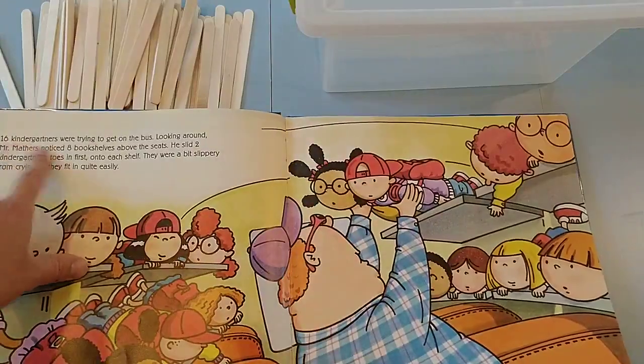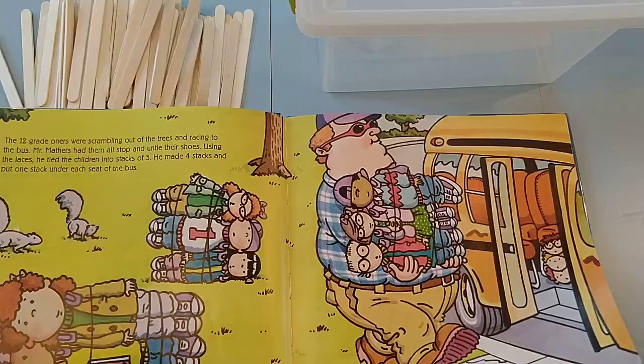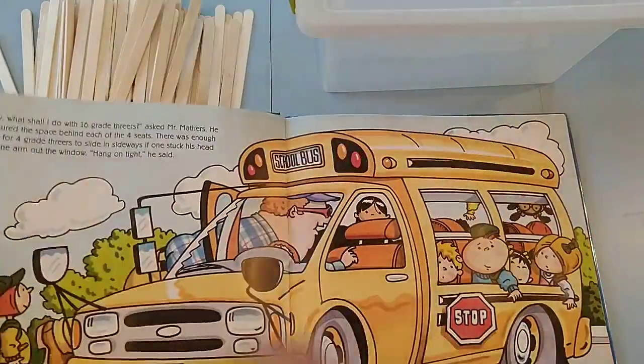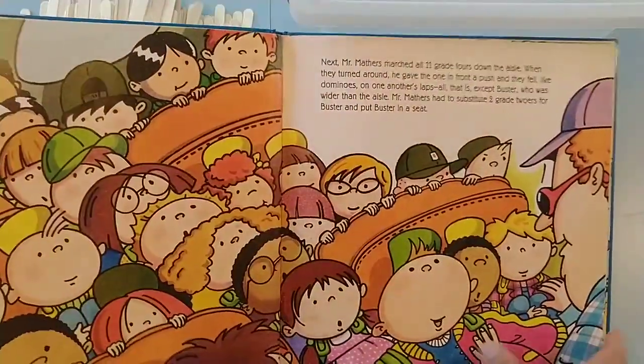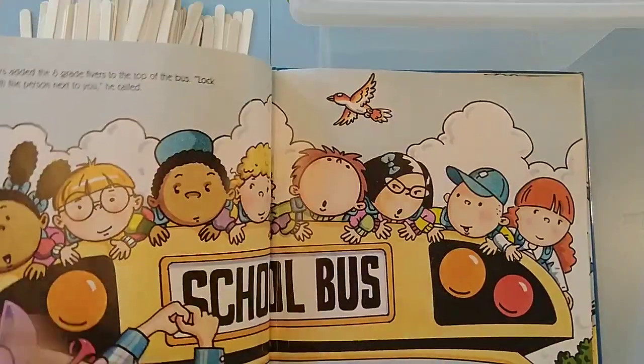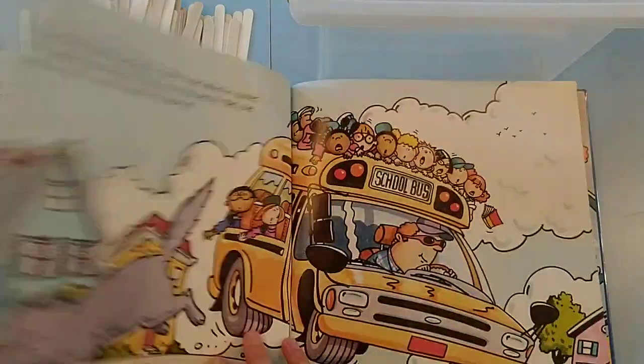So 16 kindergartners are getting in the first round, and then 12 grade 1ers are getting on to the bus next time. We're witnessing this guy's final day on the job for sure. I mean, he even gets kids on the top of the bus. So I think it's a funny book.